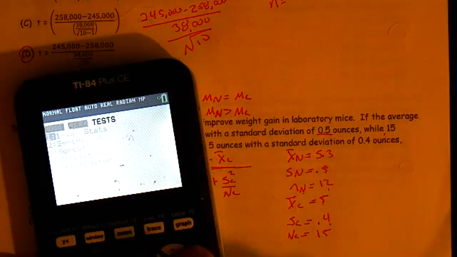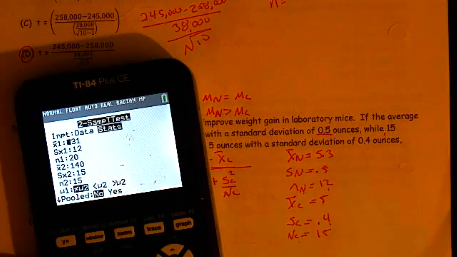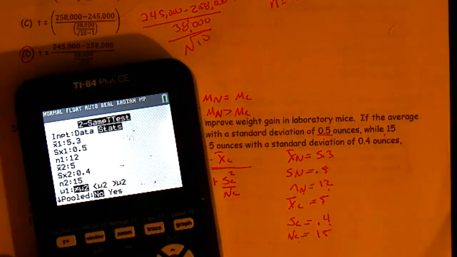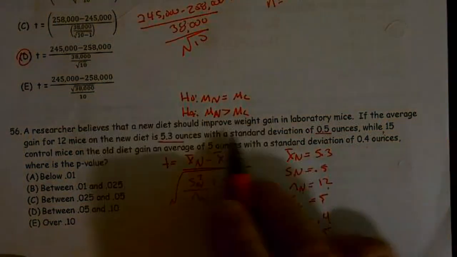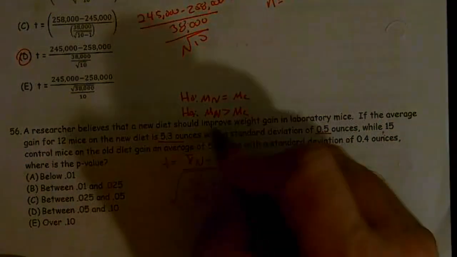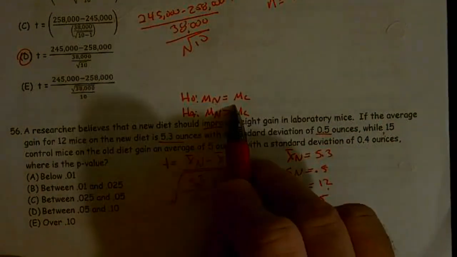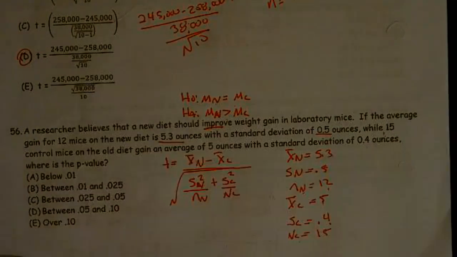So that's where I'm going to need to go on the calculator. Stat test, two sample t test, 5.3, 0.5, and a sample size of 12. The next one had a sample mean of 5, a sample standard deviation of 0.4 and a sample size of 15. But what were they looking for? This new diet should improve. That means my null is going to be equal, but my alternative will be that it's greater than.